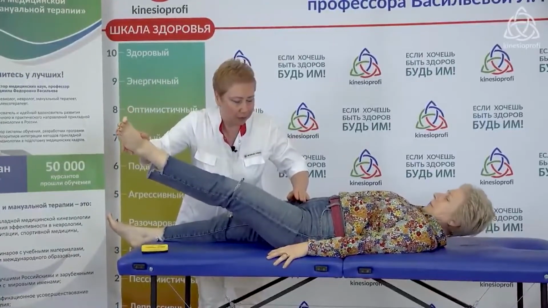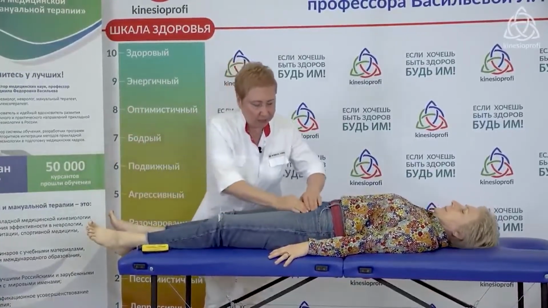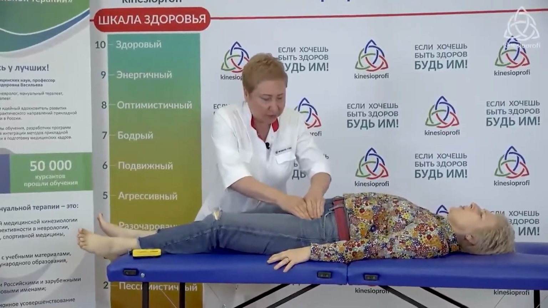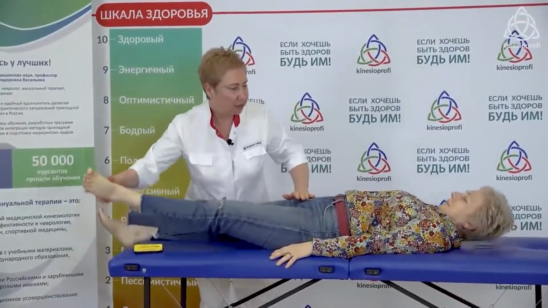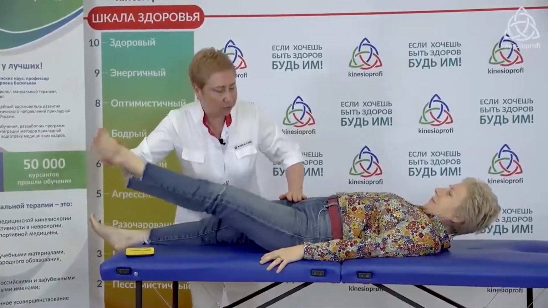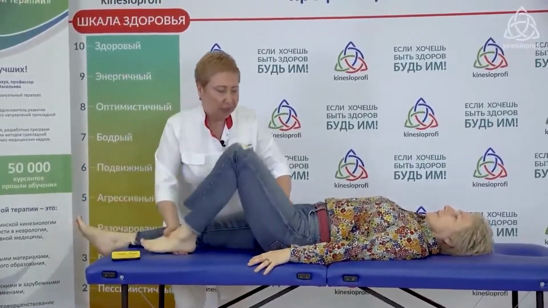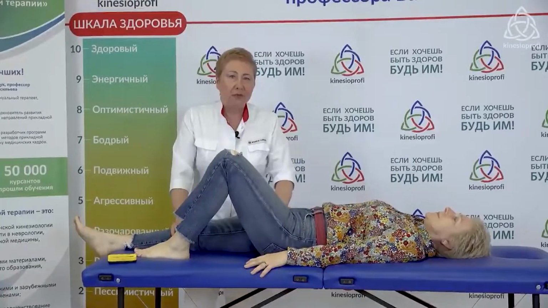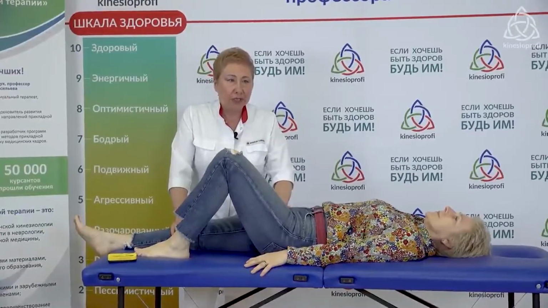Let's try and look at the muscle. Raise your head and the initial position. What if I try and press? Will the reaction be the same? Ouch. Legs together. Very good.